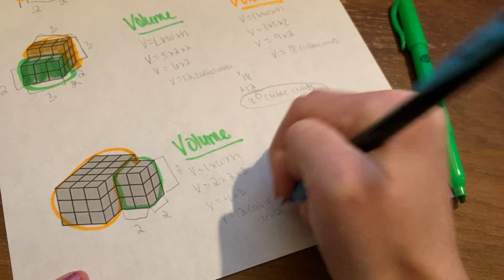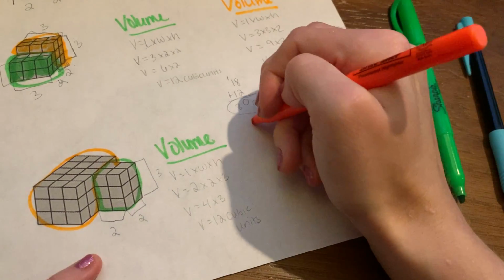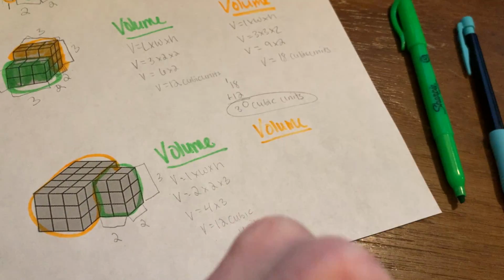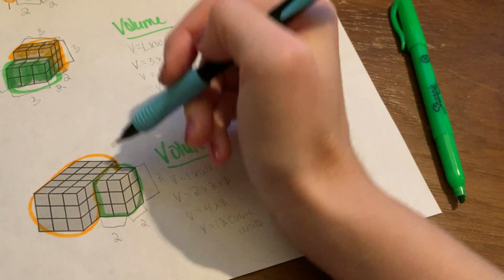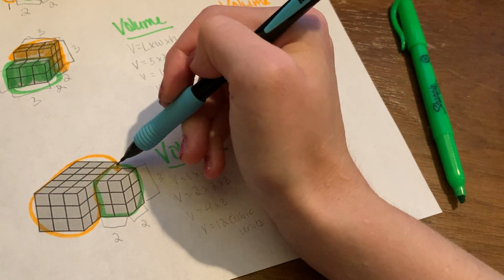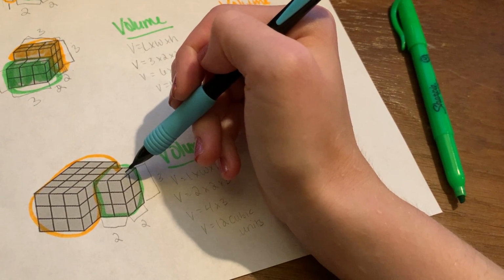All right, so now my job is to solve for the orange one. Now here I need to pay really close attention because if you can see right here in the corner, this is almost completely covered up. There is a whole other layer there that we might miss.